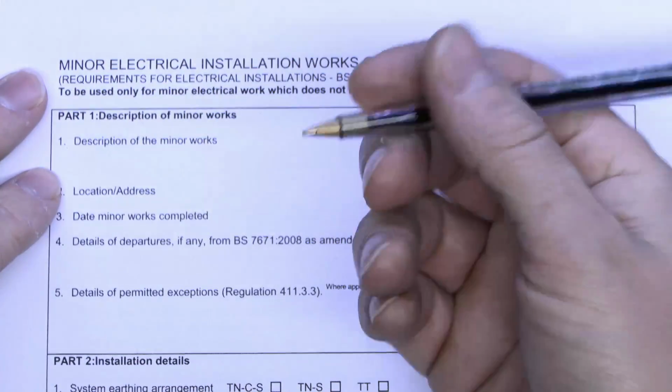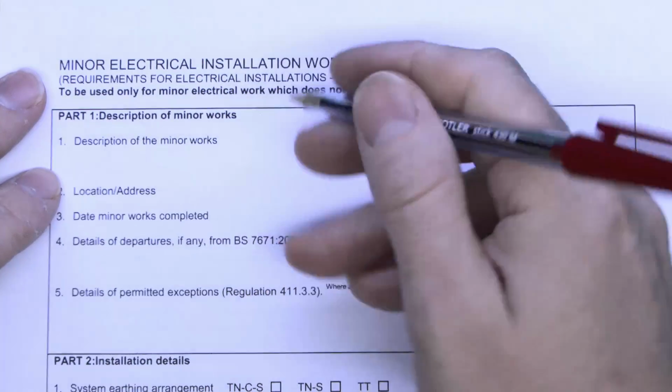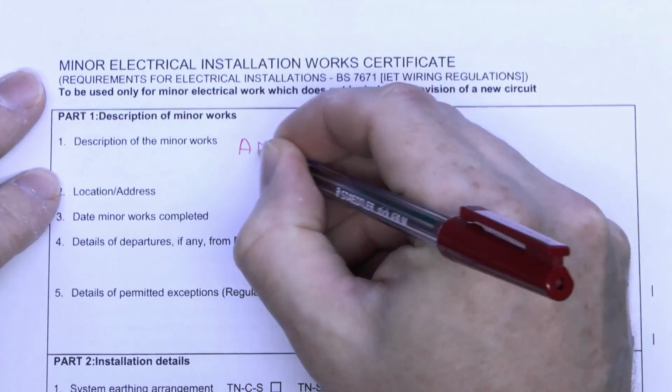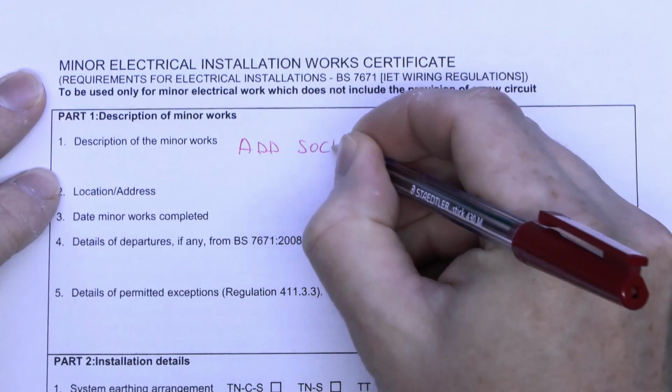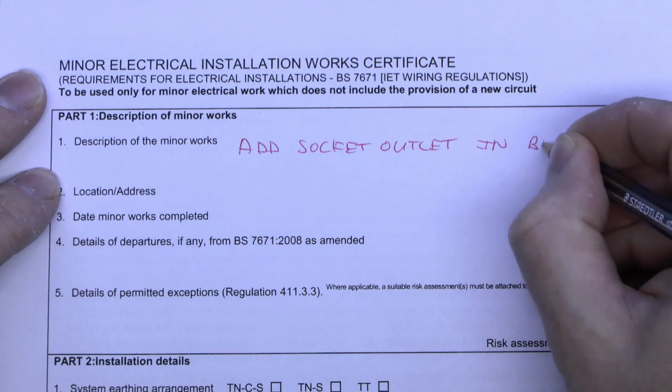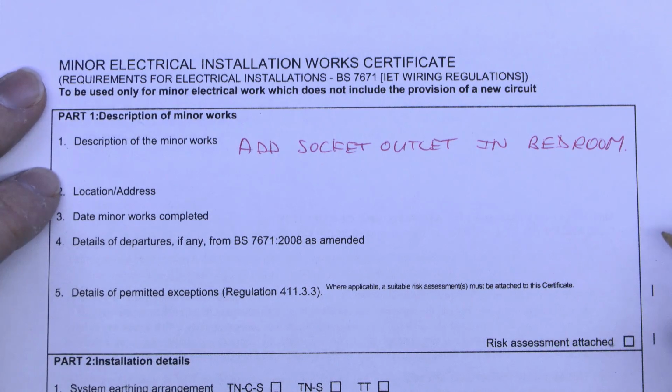So in this case I'm going to use a red pen because it's easier to see in contrast to the background, but in this case we're going to say it was adding a socket outlet in the bedroom, and that could be for a television or whatever else. So just basically a brief description of what was actually done.